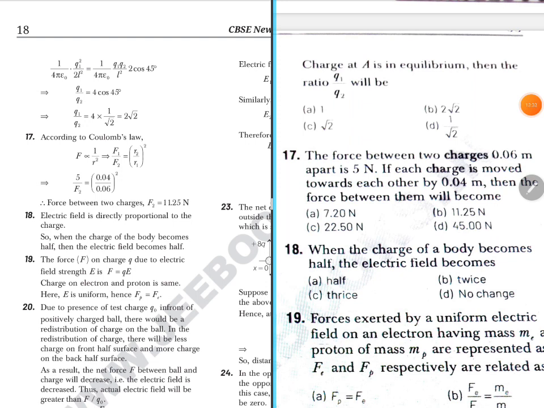The force between two charges 0.06 meters apart is 5 Newton. If the charges are moved towards each other, so the distance is reduced, the force will only increase. The force is only inversely proportional to r square, because the force is proportional to q square and 1 by 4 pi epsilon. The only factor it depends on is r square.